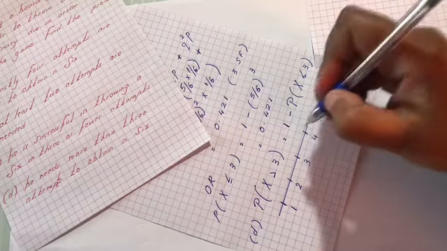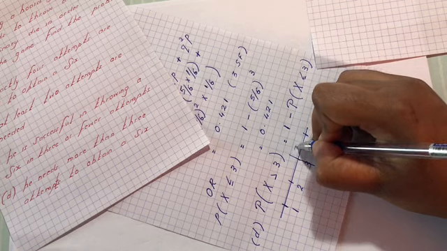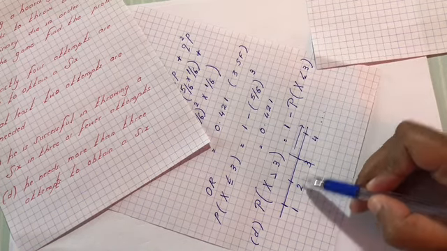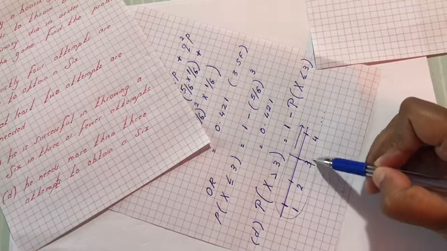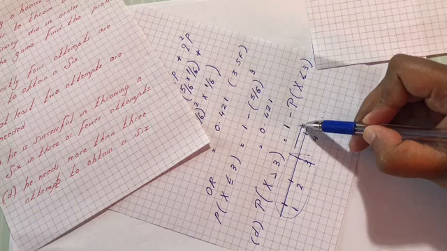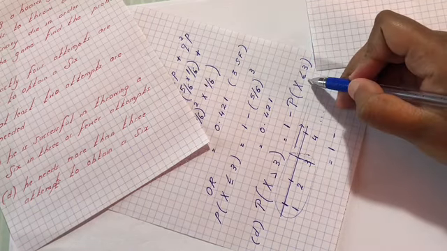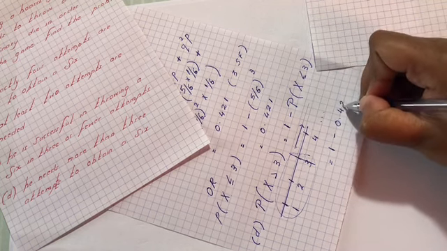So we need greater than 3, which means that 1, 2, 3 are not included. So we take 1 minus the probability of 1, 2, 3. We have already calculated this probability in part C, which is 0.421.